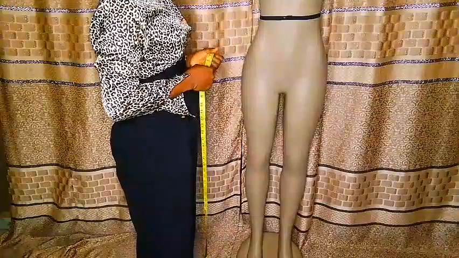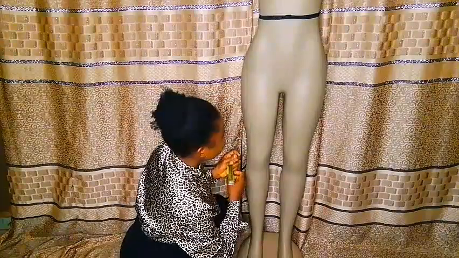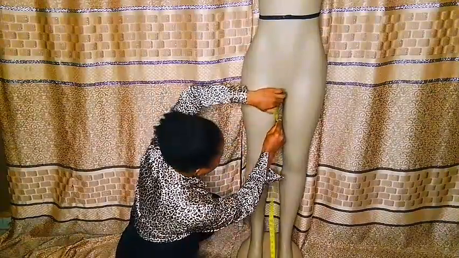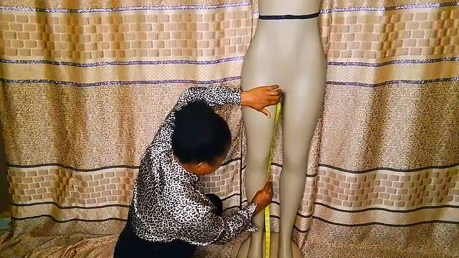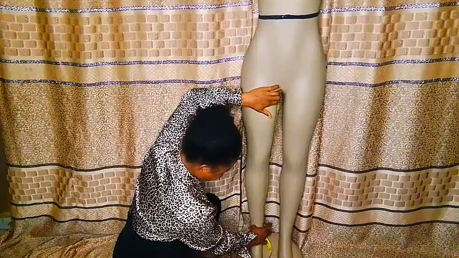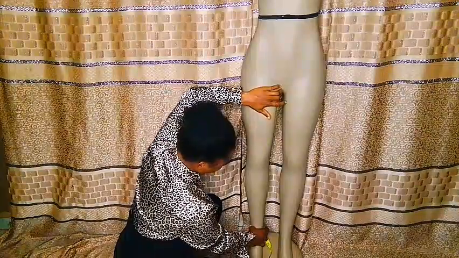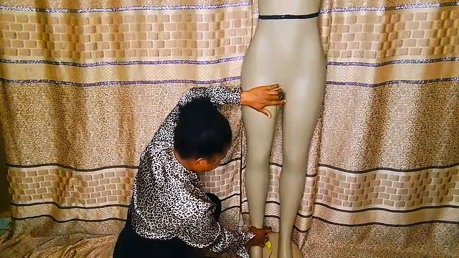Now, the inseam, which is the vertical distance from the crotch up to the ankle. To measure the inseam, place your tape measure on the crotch point just like this and measure vertically downwards to the ankle. Now, read and record your measurement value. I have 29 inches as the measurement of the inseam.